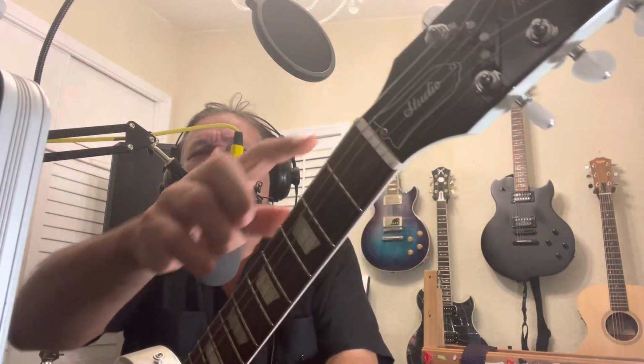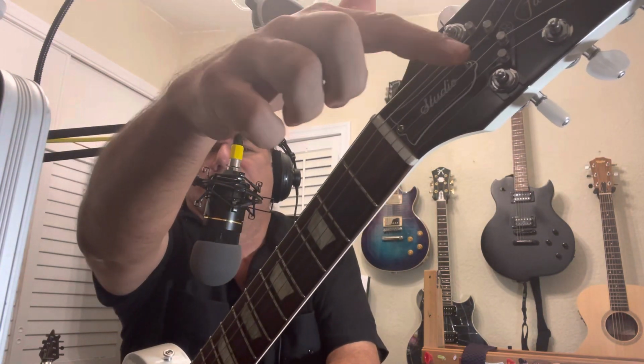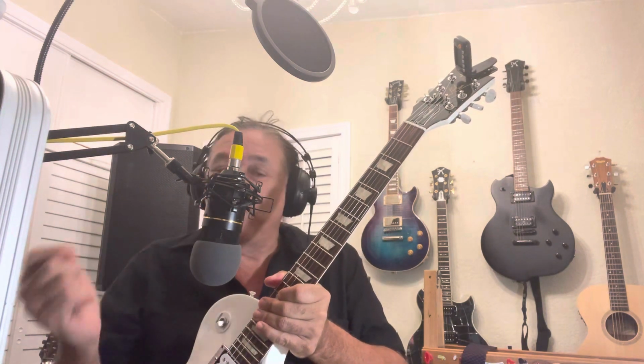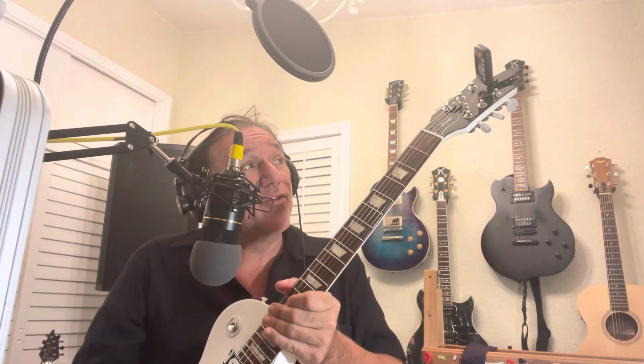And I'm going to show you something else. Do you see those little dots in between my tuners here? You see that extra metal up on the headstock? That's some kind of, I forgot what they call it, something tree. But it's used for Gibsons because Gibsons go out of tune a lot.